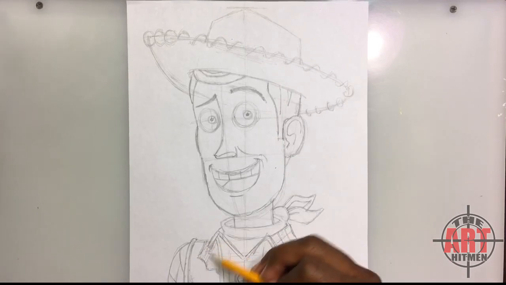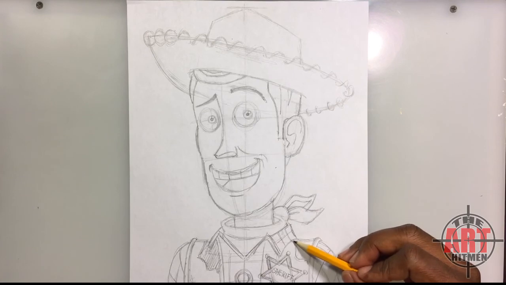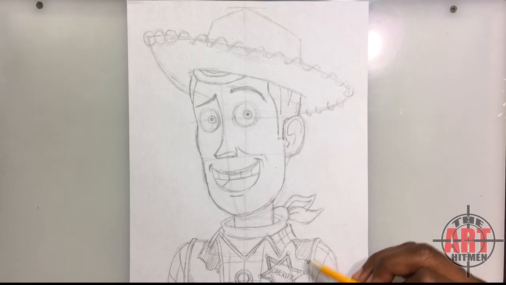And then you can just shade this in. And just shade the other ones in because they're solid. And do the same thing here. And then the other one here.